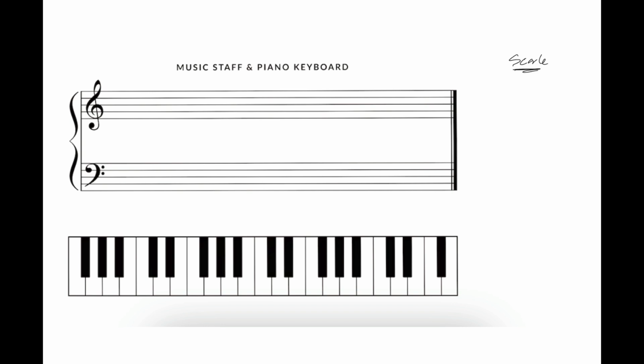Scales are a sequence of notes arranged in ascending or descending order, beginning and ending on the same letter name an octave apart. So a scale can be from A to A, from B flat to B flat, from D to D. If we just arrange the notes in an order going up and down, that is going to create a type of scale.